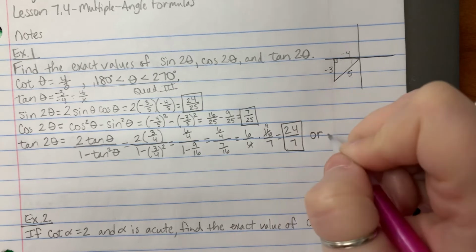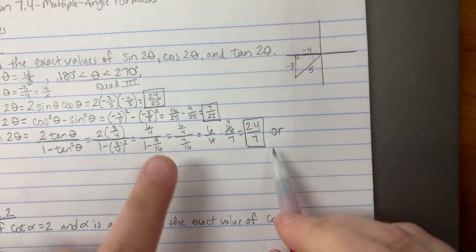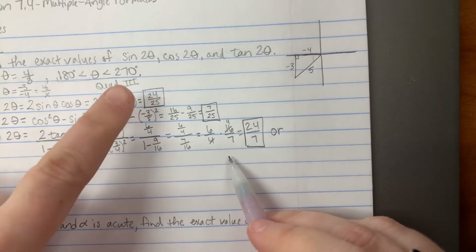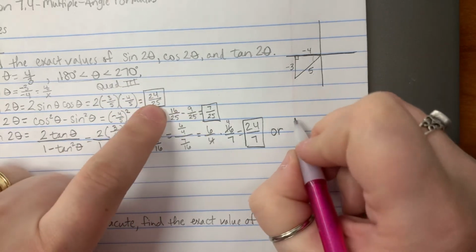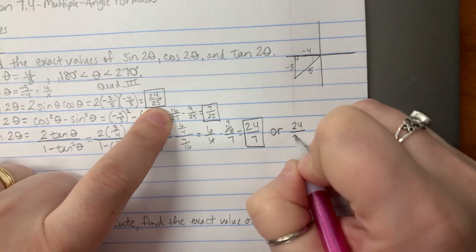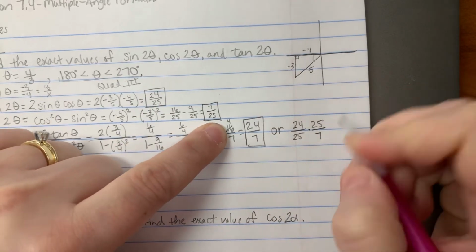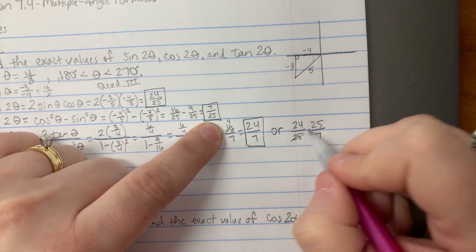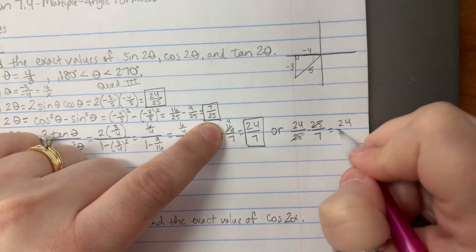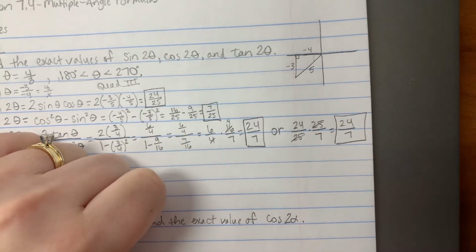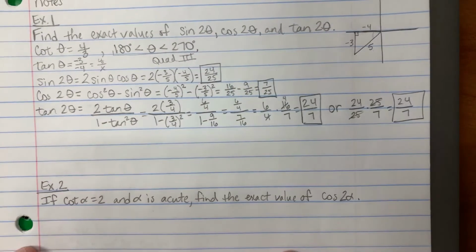Another way that you could have done this problem is you could have said tangent is sine over cosine. So I could have said that this is 24 over 25 times 25 over 7 if I flip and multiply, which also gives me 24 over 7. So either way, I don't care which direction you go with that.